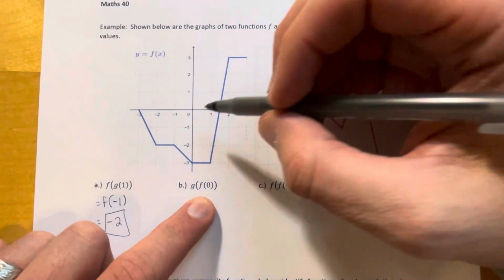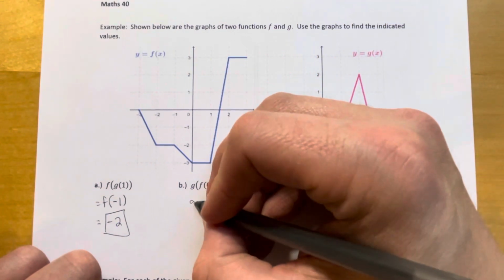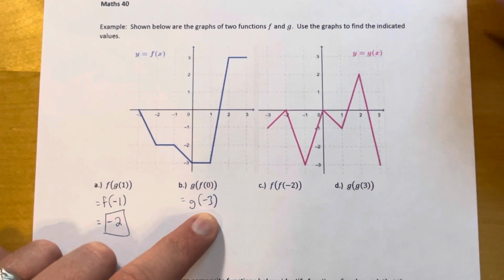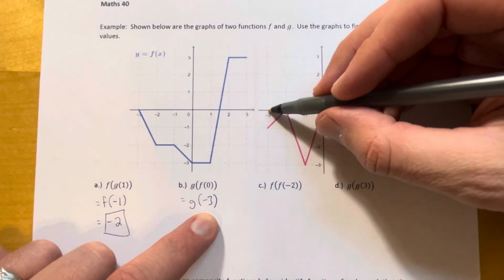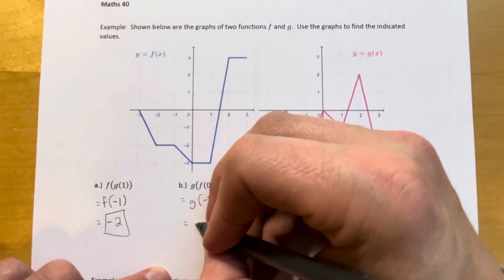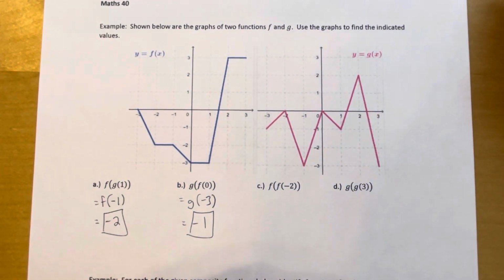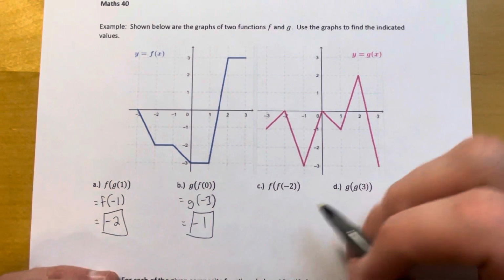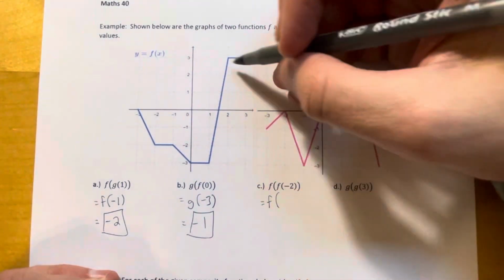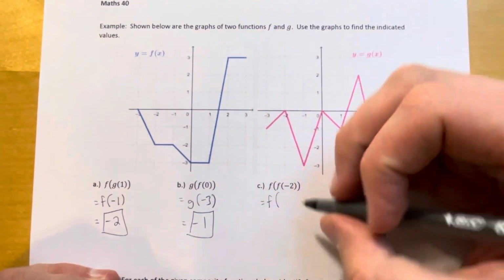What is f of 0? Well, here's 0 on my f graph. I plug that in, and I get -3. So this is the same thing as g of -3. But what is g of -3? Well, go find -3 on the x-axis for my g graph, plug it in, I get -1. Pretty simple, right? The next 2 problems are composing one of those functions with themselves, f of f of -2. So evaluating the f of -2 on the inside, find -2 on your f graph, find its corresponding output. It's -2.